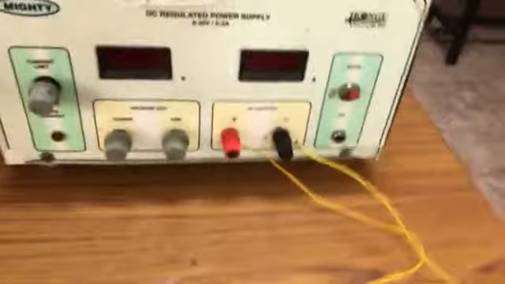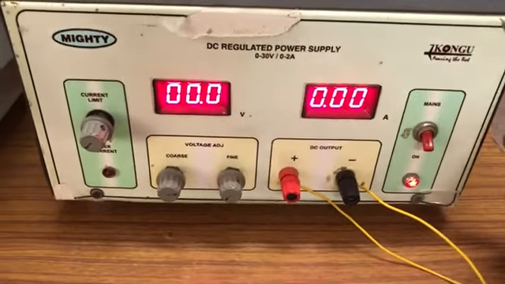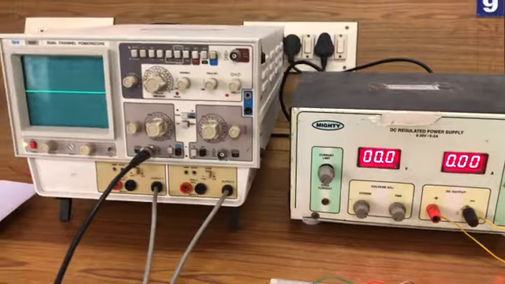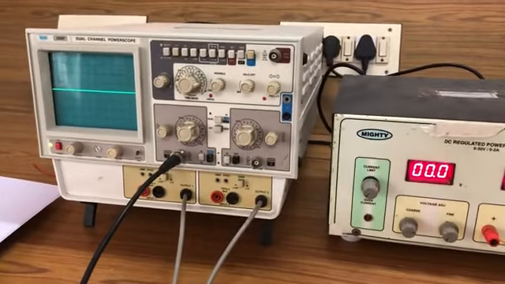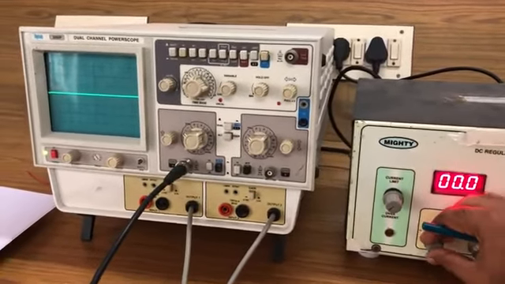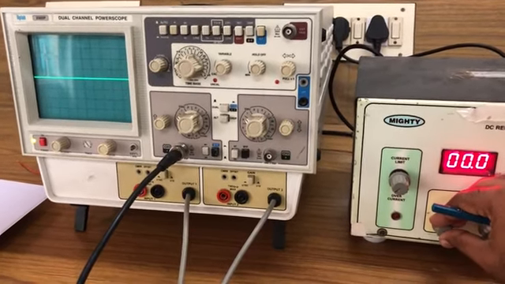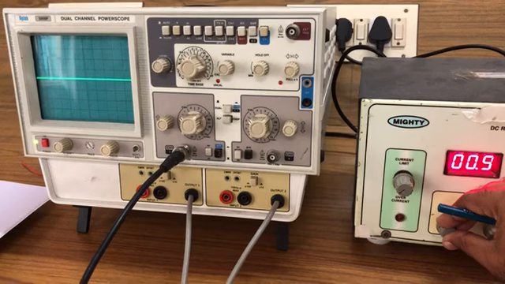So now we will switch on the circuit. Initially it was 0 volt. See, when I am increasing the voltage up to 12, so DC, when I am giving the DC input to the circuit, it starts oscillating.